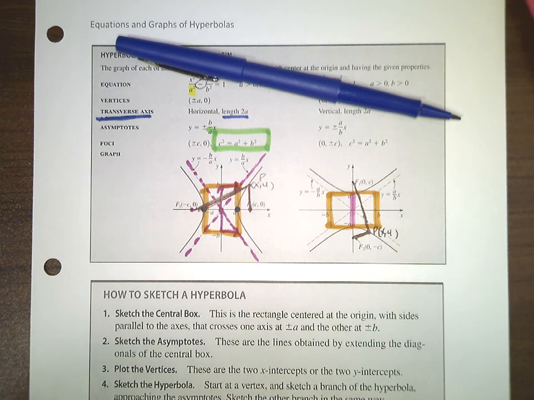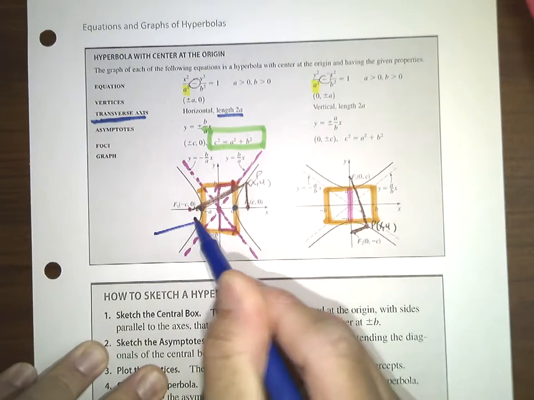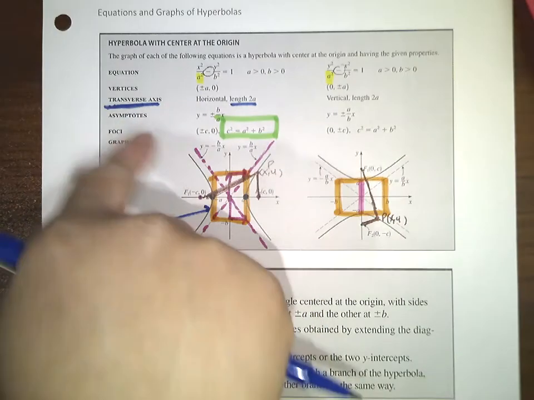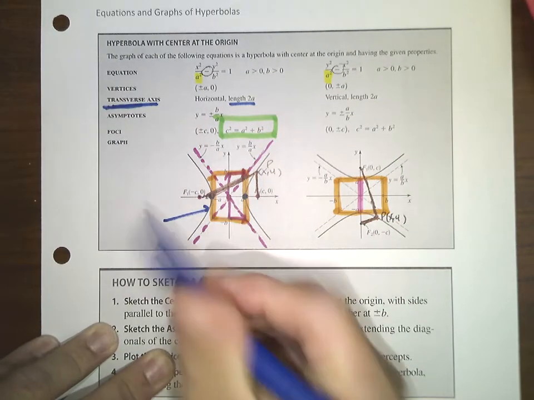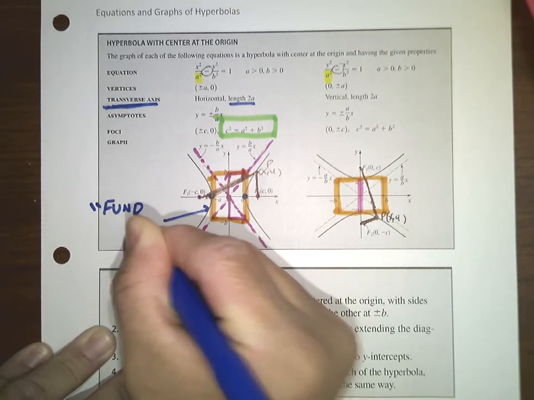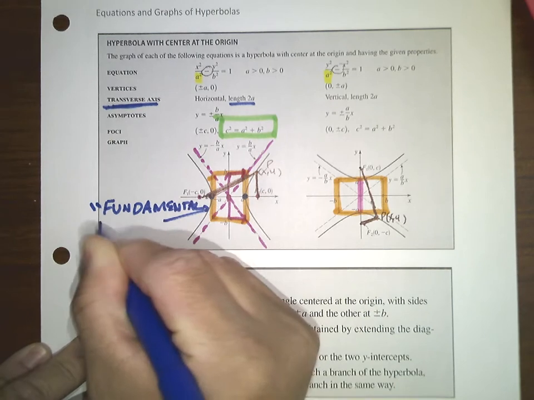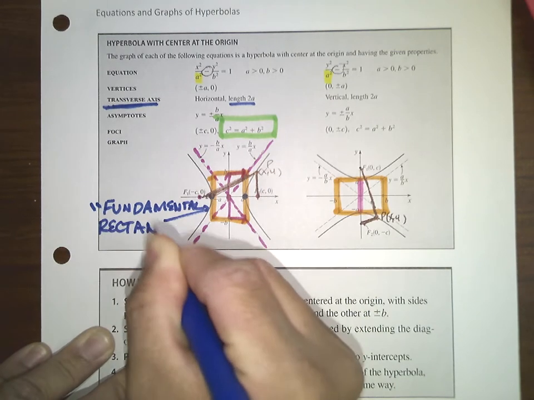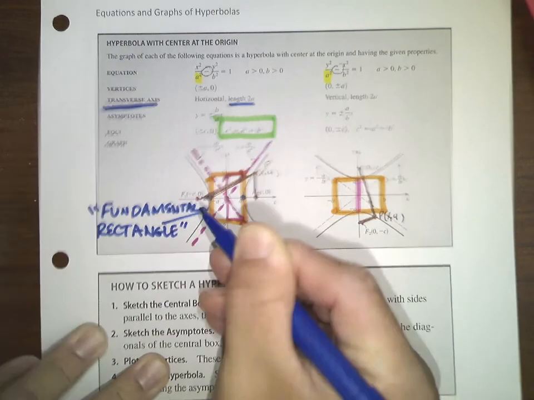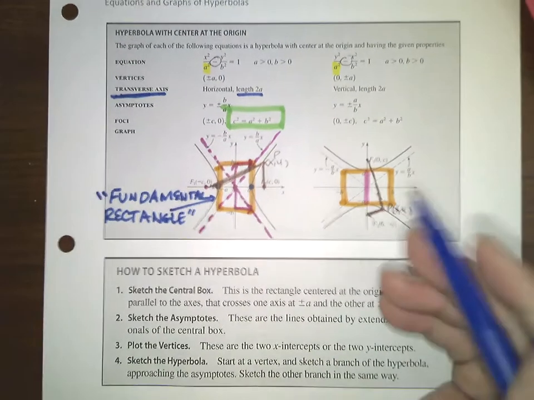So that rectangle is what some people call, that I'll write over here, but they don't label it on the different items you should usually find, but it is for some people called the fundamental rectangle.